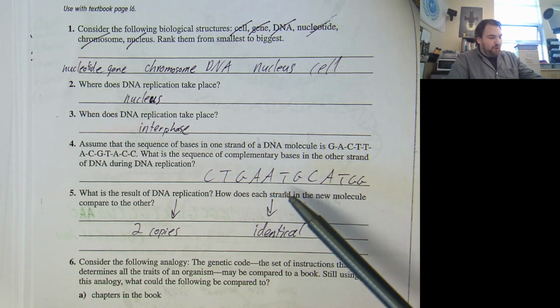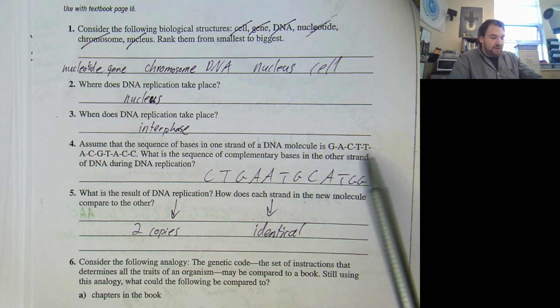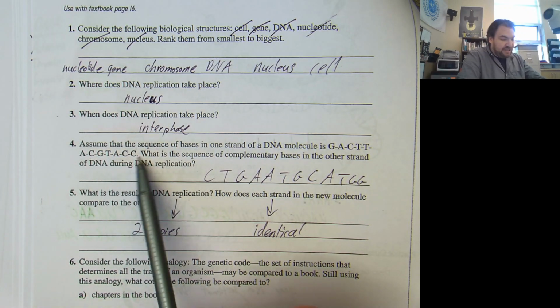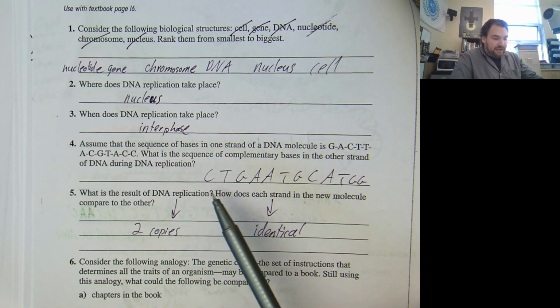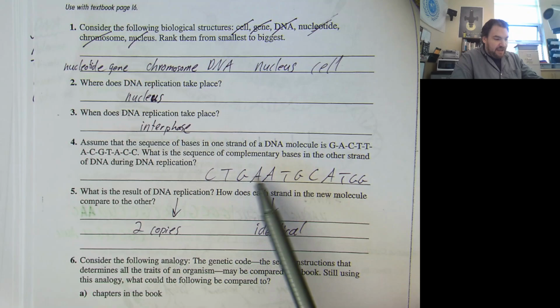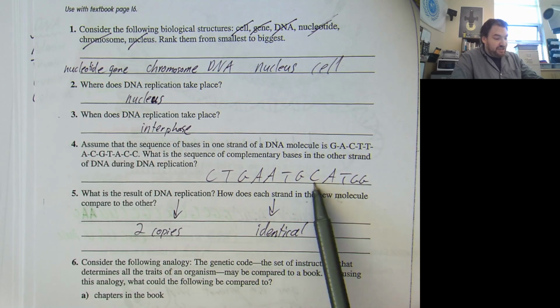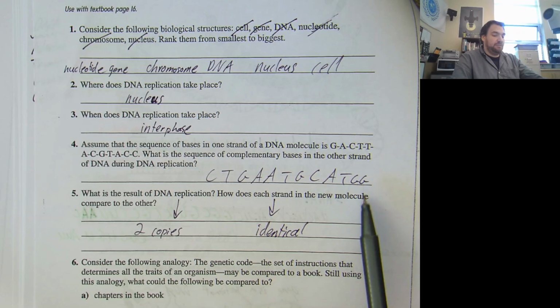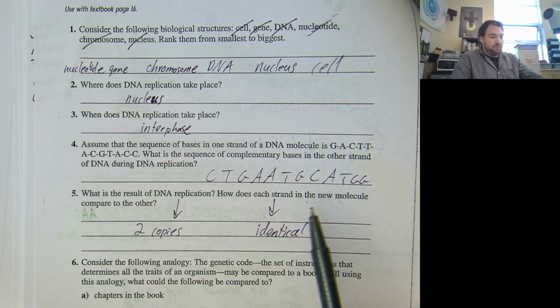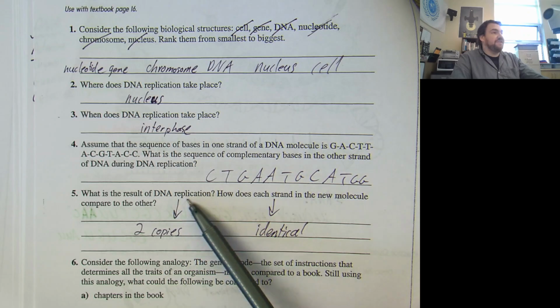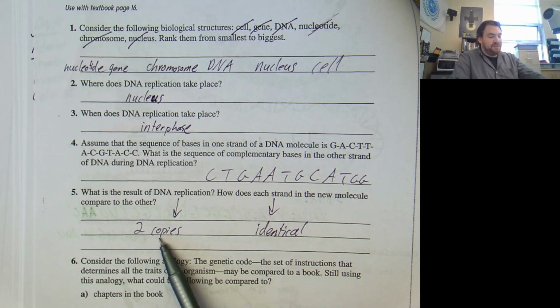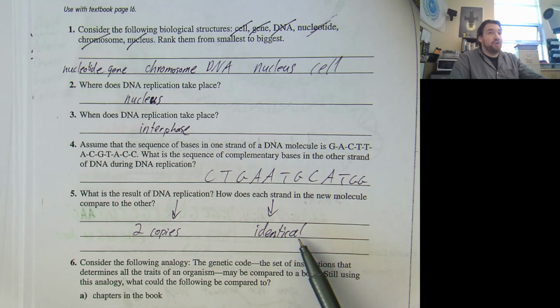And then number 4, assume the sequence of bases in one strand of DNA molecule is GAC, TTA, CG, TACC. If I did it properly, it should be CTG, AA, TGC, ATGG. And the result of DNA replication is 2 copies that are identical, or they should be identical to each other.